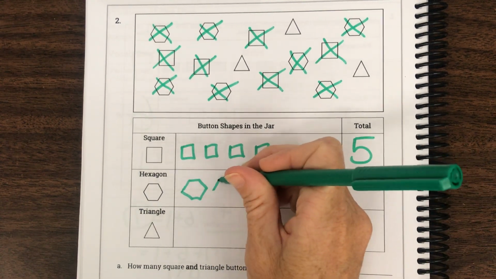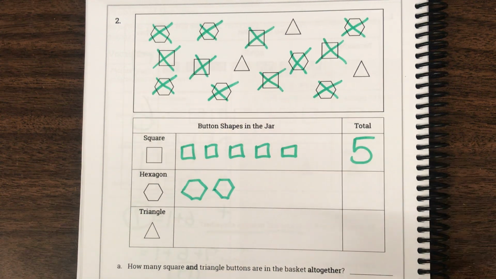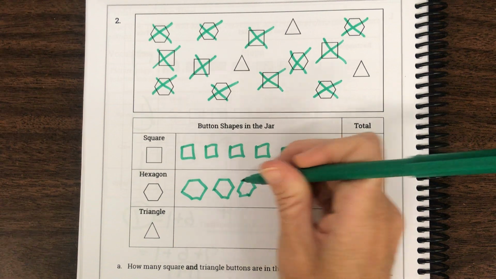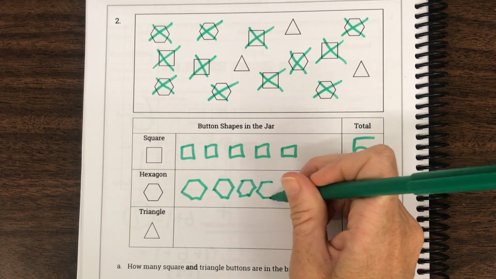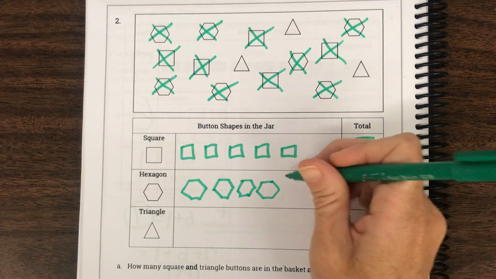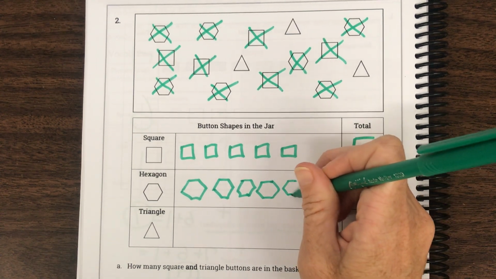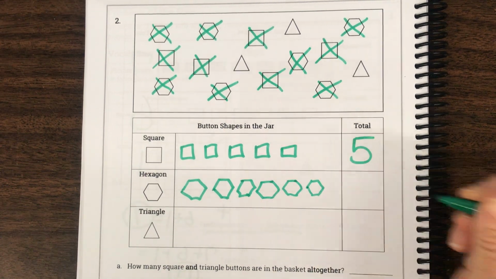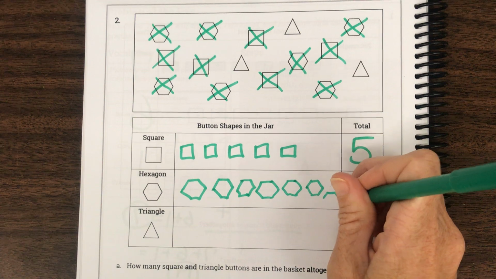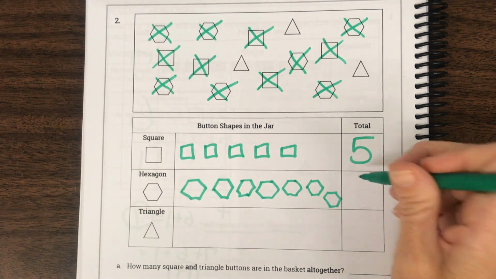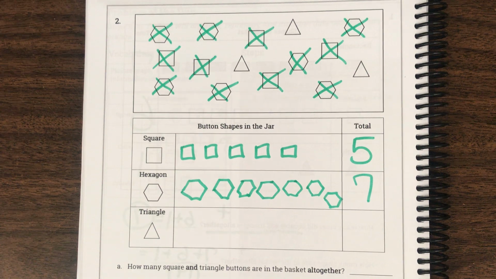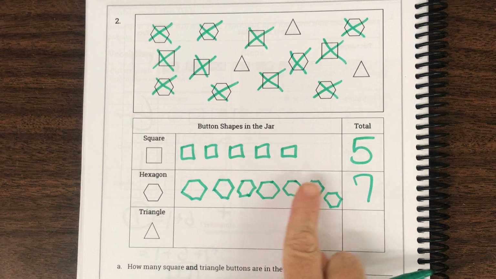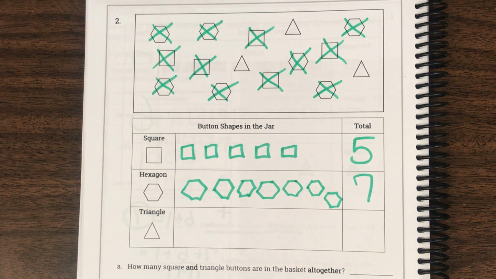So I have 1, 2, 3, 4, 5, 6, and 7. Boys and girls, if you need to pause the video to finish your picture, that's okay, but you should have 1, 2, 3, 4, 5, 6, 7 hexagons.